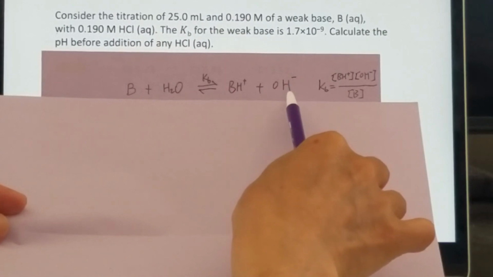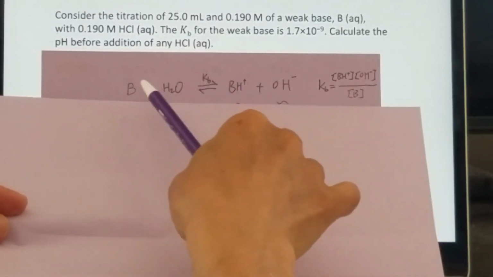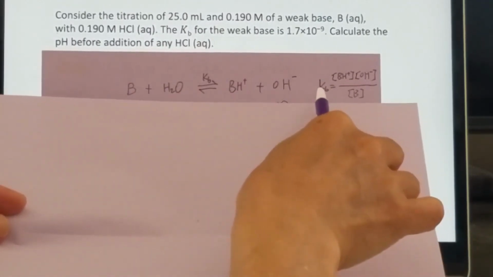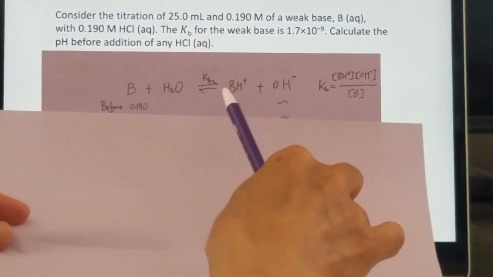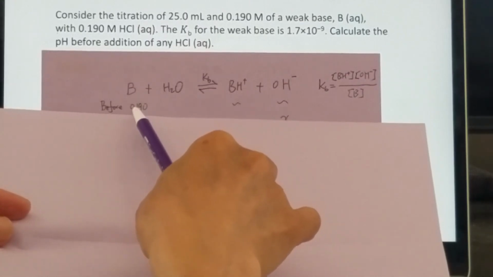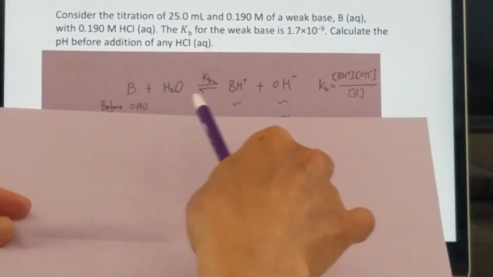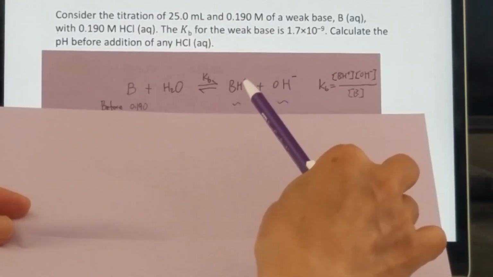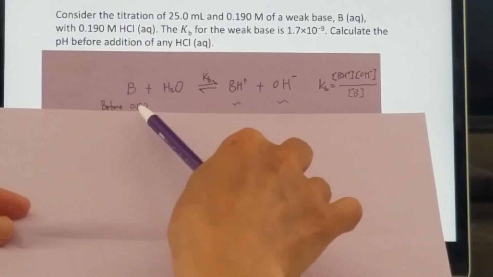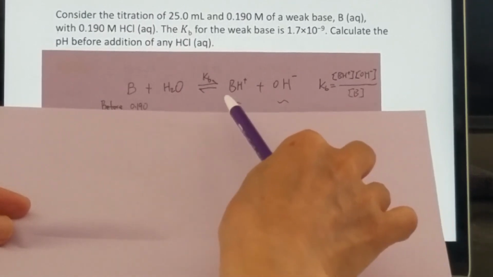Okay, so this is a Kb reaction, and the Kb expression has the products on top and the reactant on the bottom. Water is a pure liquid, so we don't involve that in the equilibrium constant expression. Let's say before the hydrolysis, the weak base's relative quantity is 0.19. It's molarity, but again, we use the relative quantity to simplify the calculation. So 0.19, and of course none of the two products were formed, so that's basically 0.